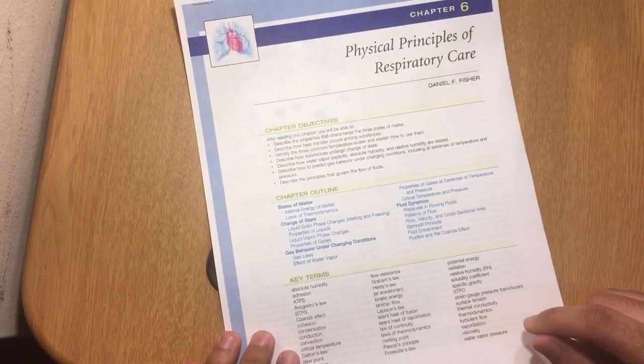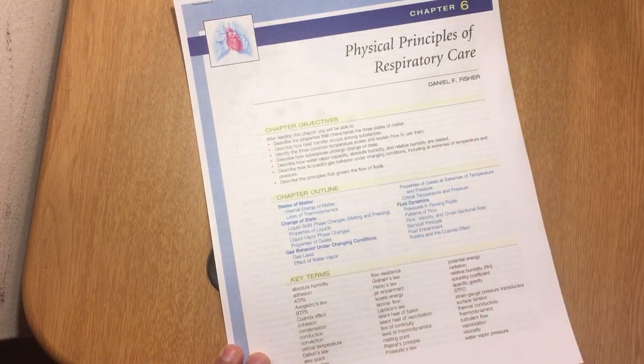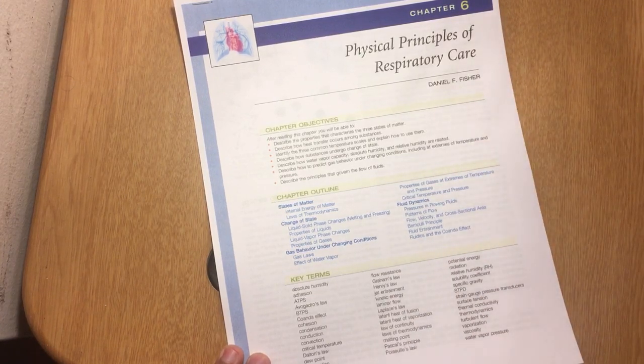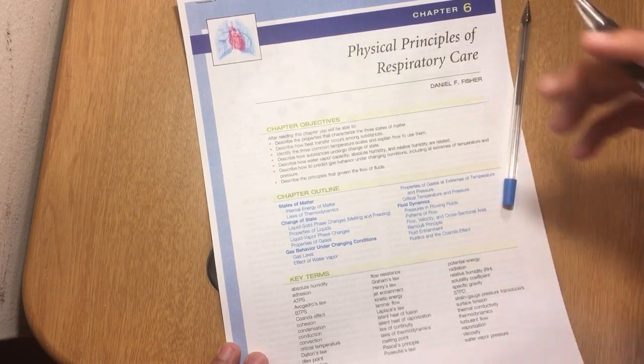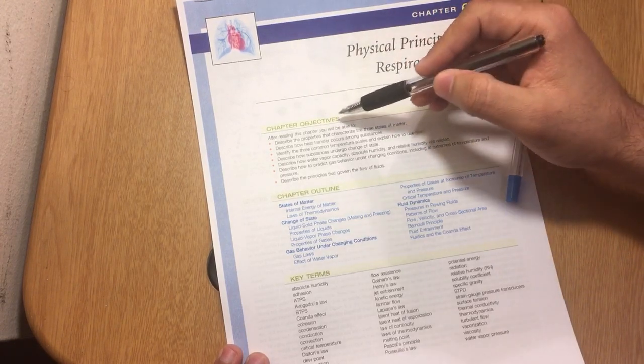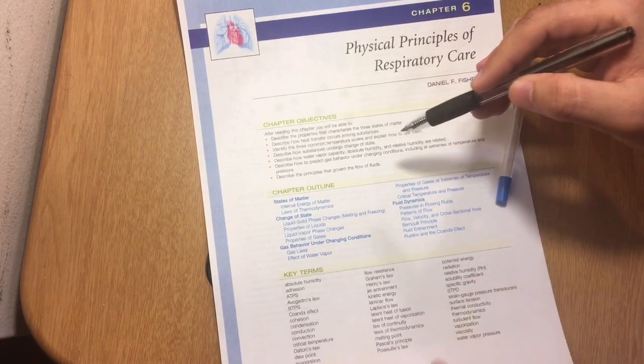So the first thing we're gonna do is look at the chapter objectives. And you always have a pen with you or a pencil, or I usually have different colors, but today I'm just gonna go with a black pen and a blue pen. So this chapter objectives tells you what you're supposed to know by the end of this chapter.